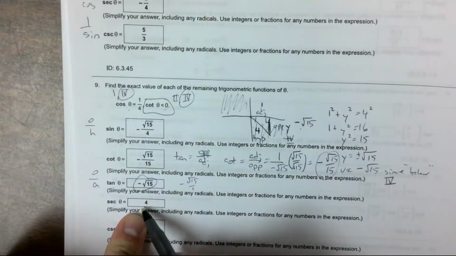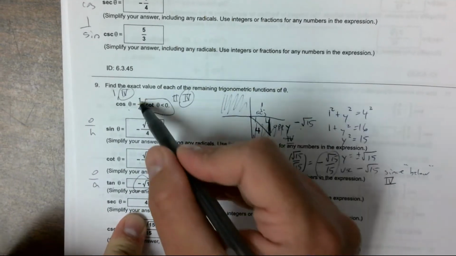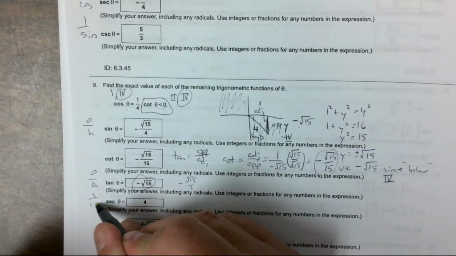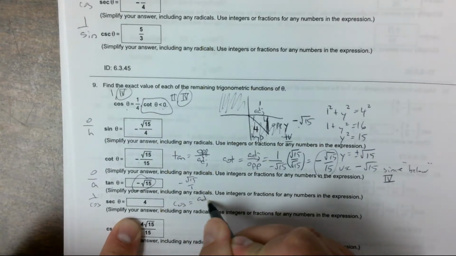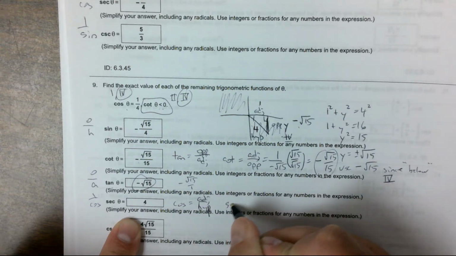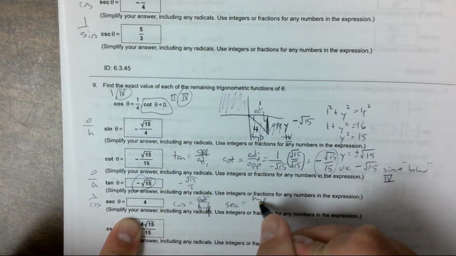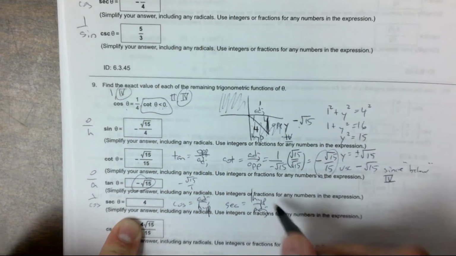Then for this one, you flip 1/4, it's 1 over cosine. Or if you want to work it out, cosine is adjacent over hypotenuse. And so that means secant is hypotenuse over adjacent. And so it's 4 over 1.